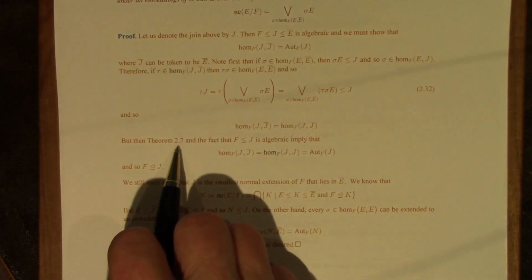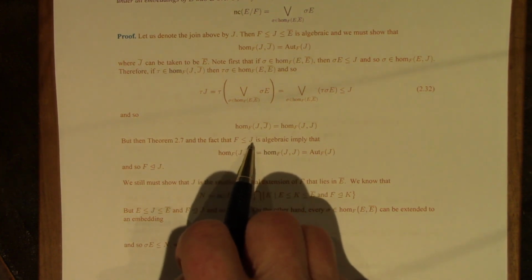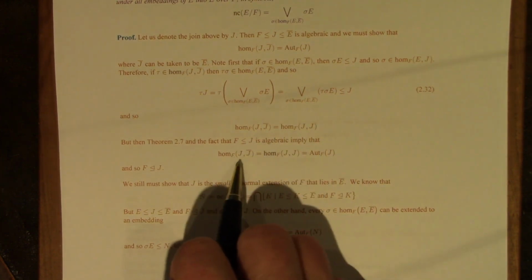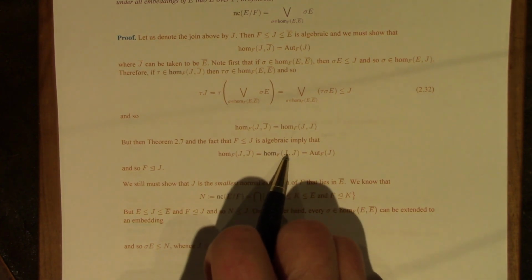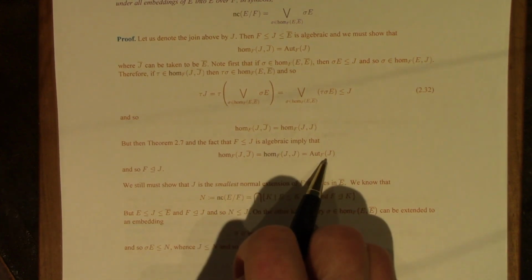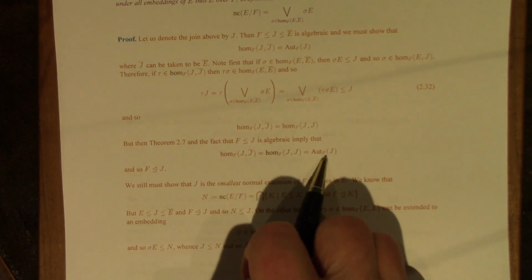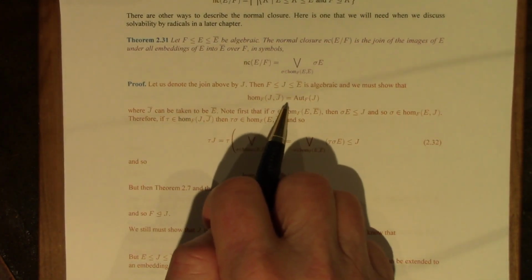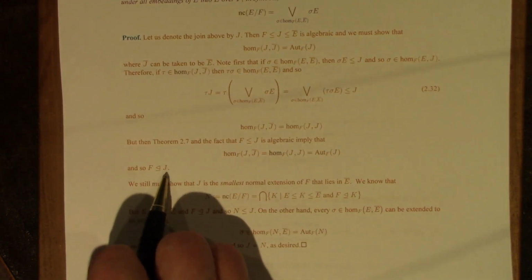We had an earlier theorem that because this is algebraic, the embeddings of an algebraic extension into itself over F are the automorphisms of J. So this is equal to this, and that's what we wanted to show. And so FJ is normal.